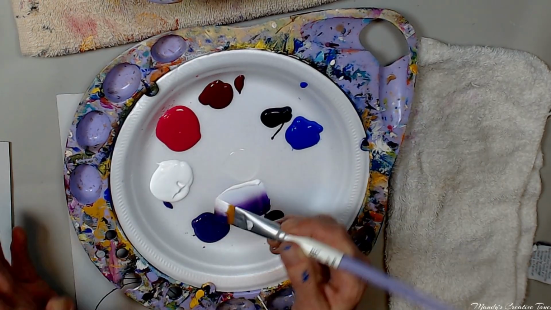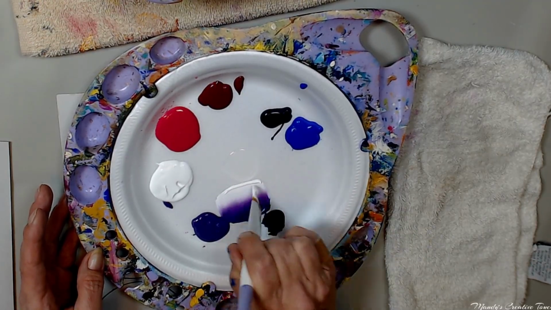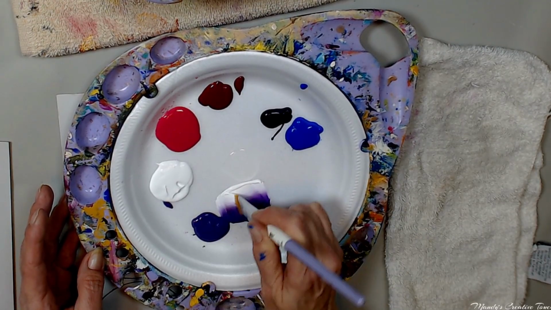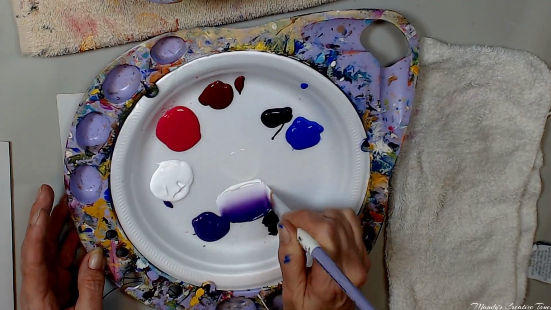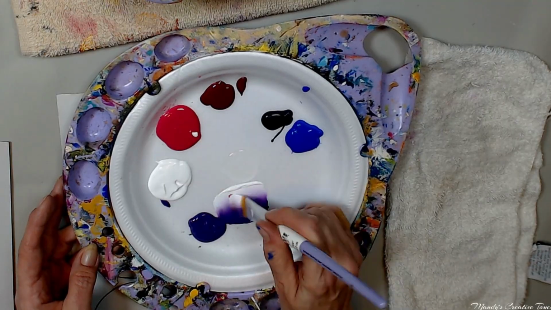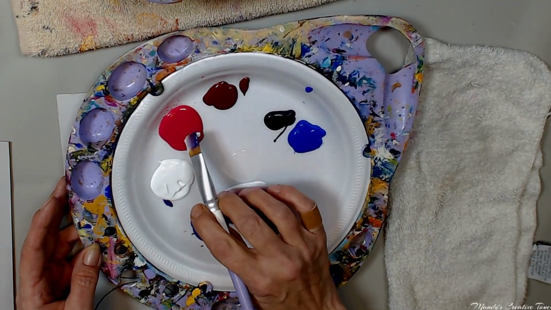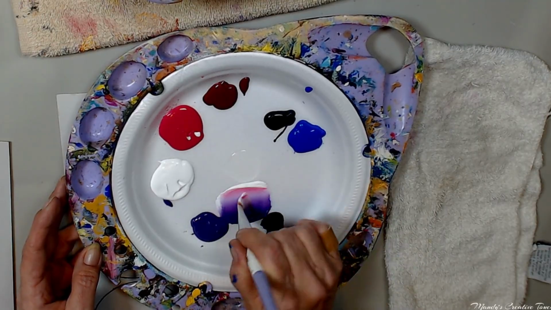So staying very still up and down while you're going back and forth to blend it in. The first time you load your brush, you definitely need to kind of come back and add a little bit more and really work that paint in. Okay. So we can add a little bit of pink tones to that white. I soften that white a little bit.